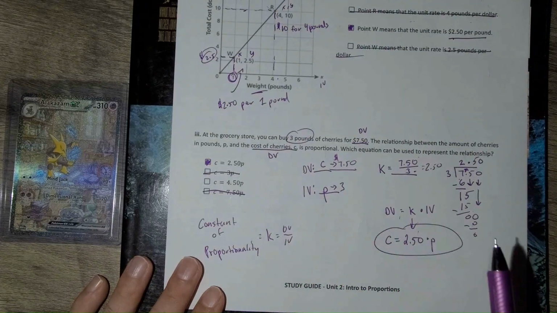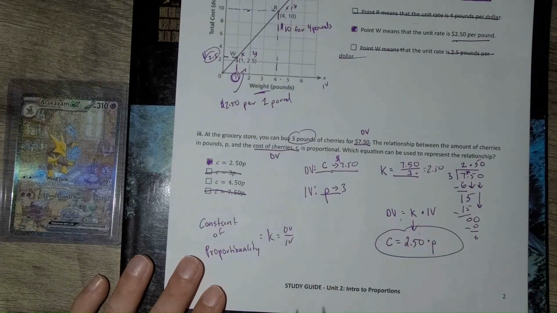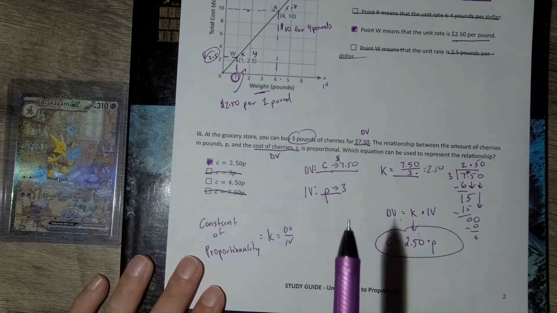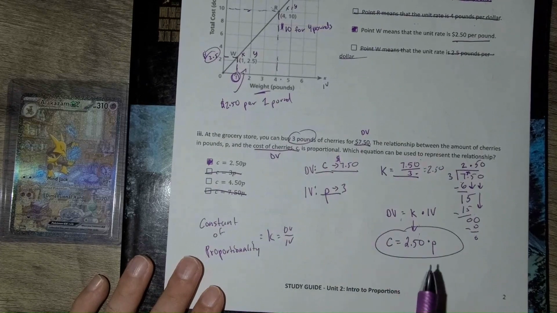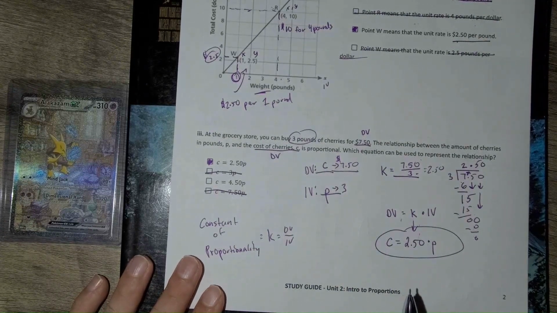You're like, Mr. Mill, why are you telling me how to cheat? It's because I want you to be able to do that on MCAS. I want you to be able to do that on MAP, because if you can do it on MAP, you can do it on MCAS, you can do it on the SAT, and if you can do it on the SAT, it makes college cheaper.